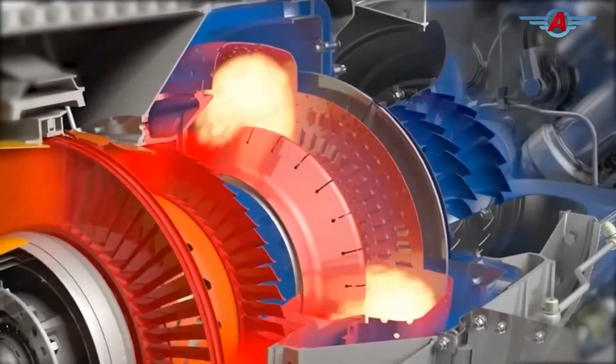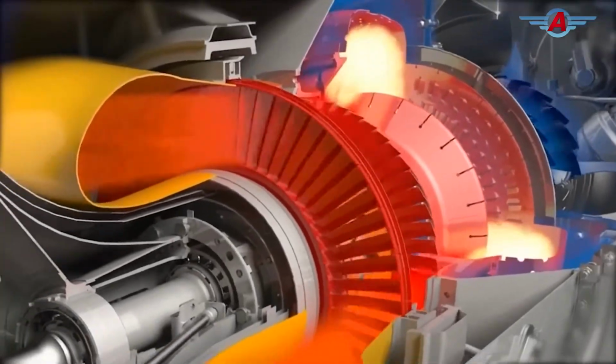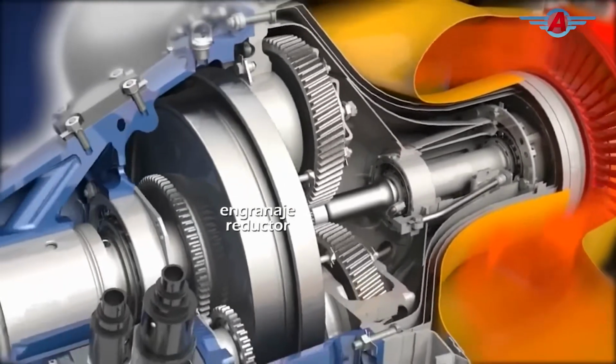In turboprop engines, the shaft is unique and the propeller is connected to it through a reduction gear, because the maximum performance of a propeller is achieved at a rotation speed much lower than the gas turbine that drives it.